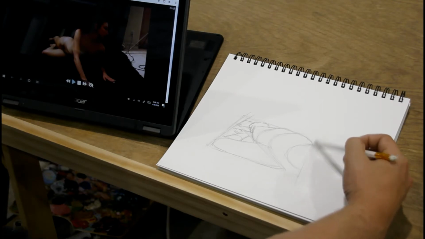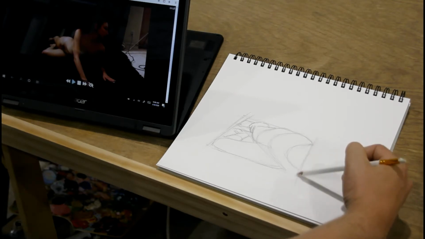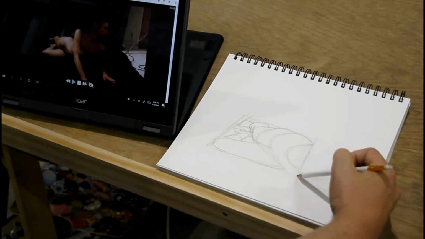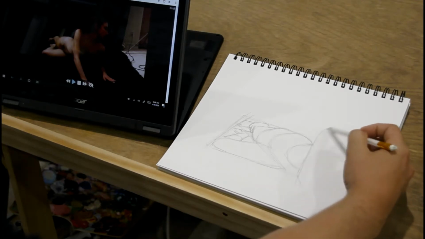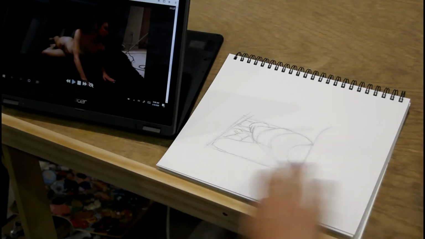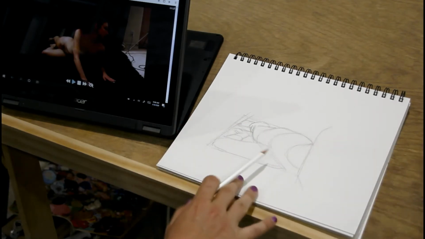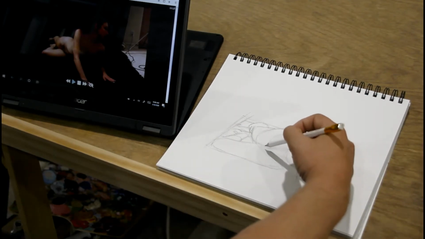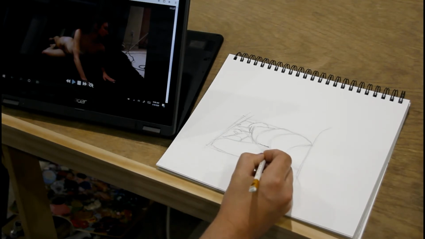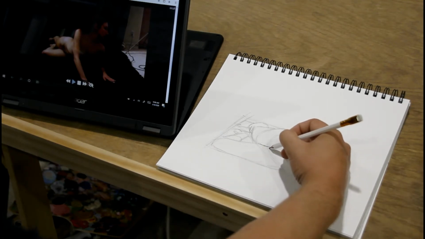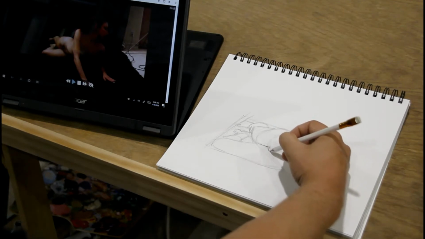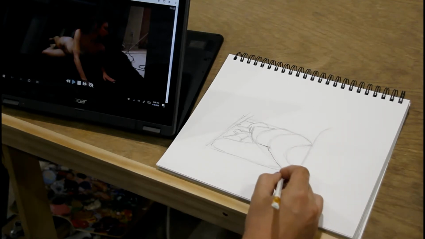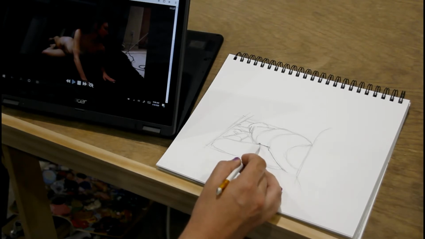So I'm going to get this edge of the arm here. And I'm not going to worry about that half of the body right now because I really want to focus on this foreshortening. So I'm going to go ahead and draw these lines in a little bit more solid so we can see what shapes I ended up with.